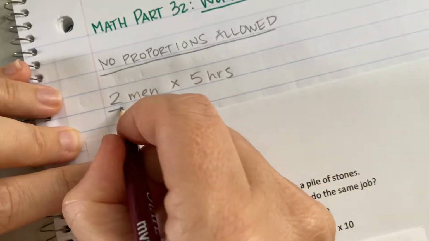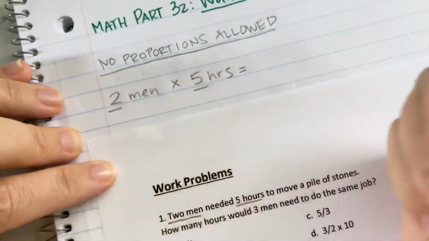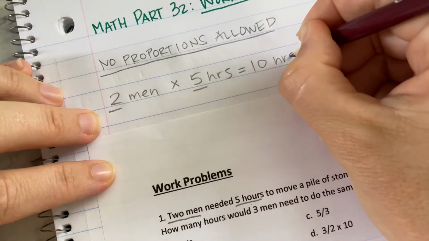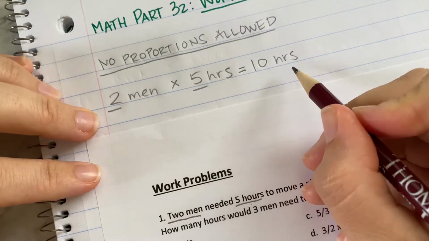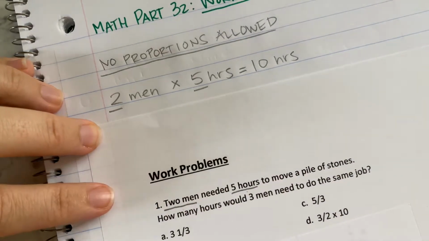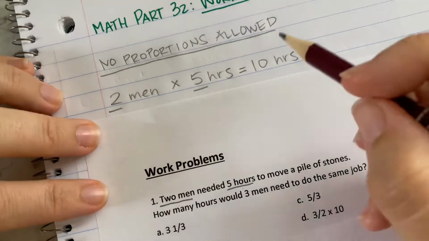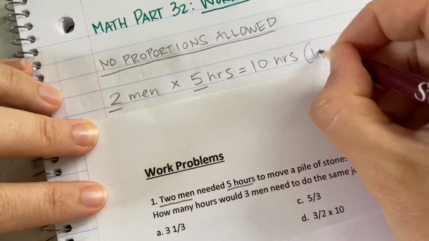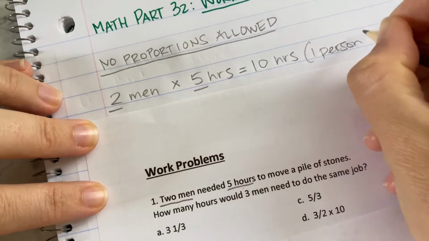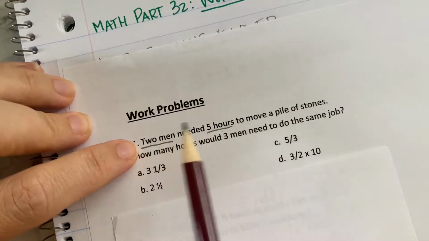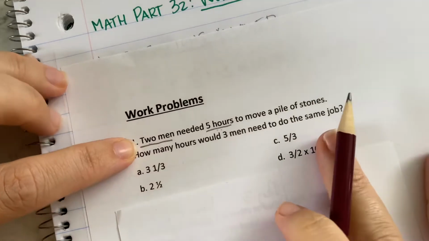The reason that we're doing this is because when we multiply those numbers, that's going to give you the total hours involved in doing this job. If you were to have one person do this job, it would take them 10 hours worth of work. So this is for one person. So you're going to multiply the number of people times the amount of time.